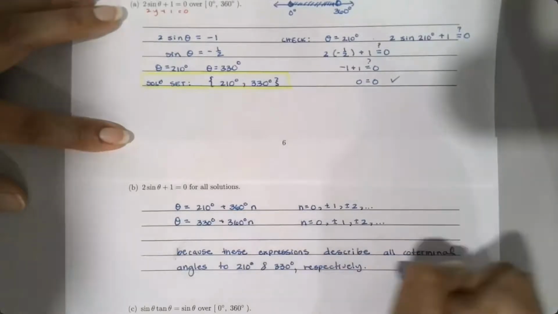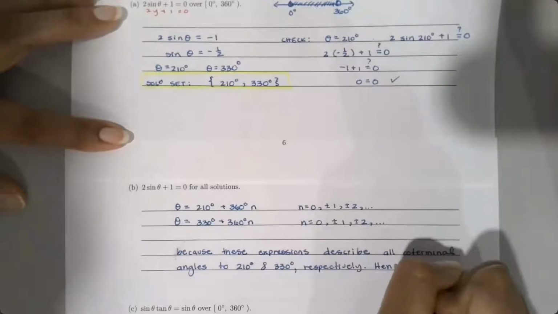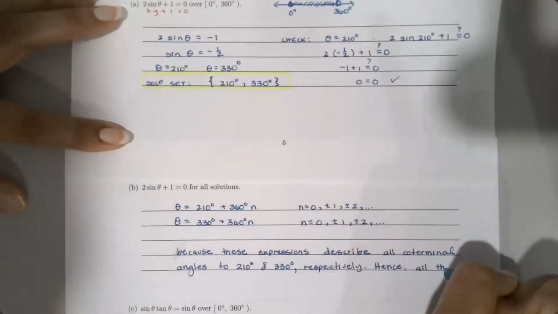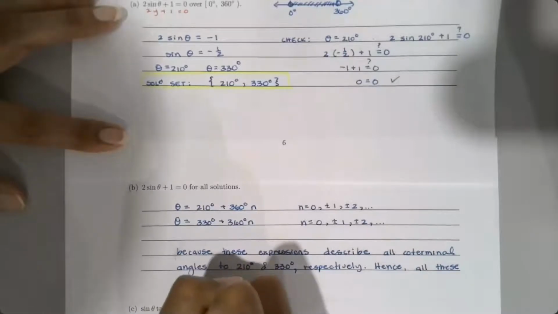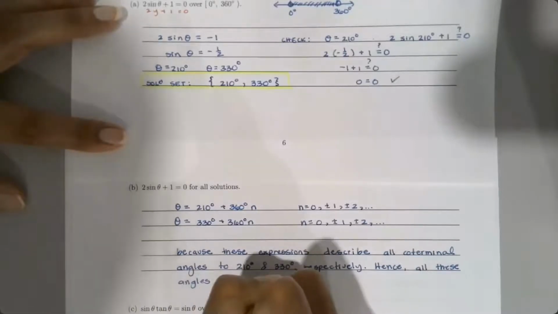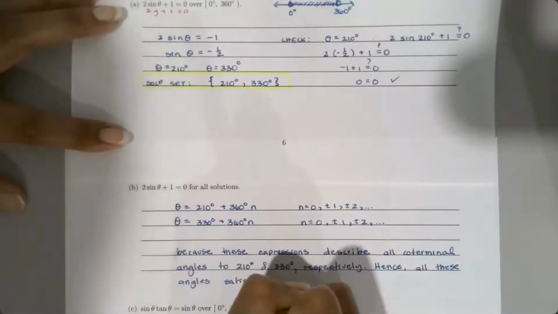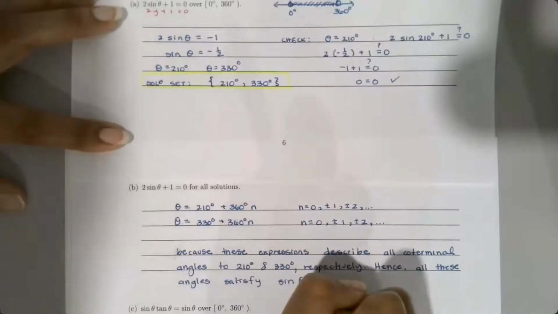So hence, all these angles satisfy that sine of theta is equal to -1/2.